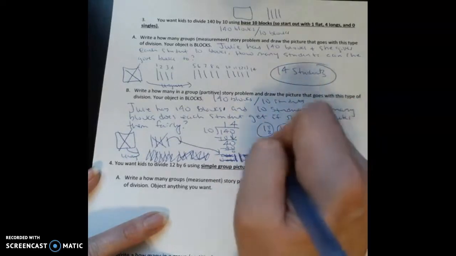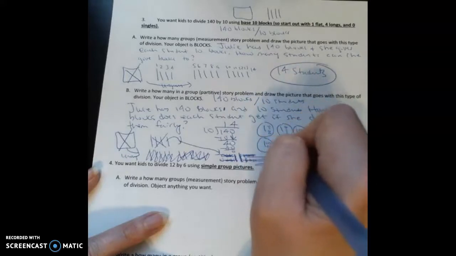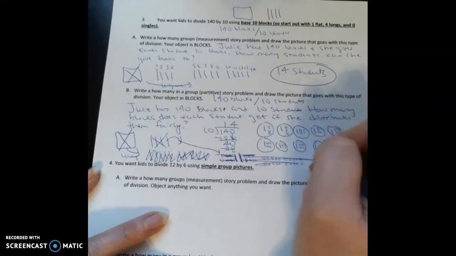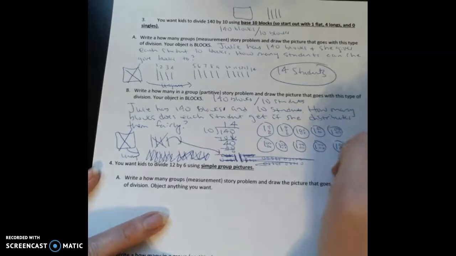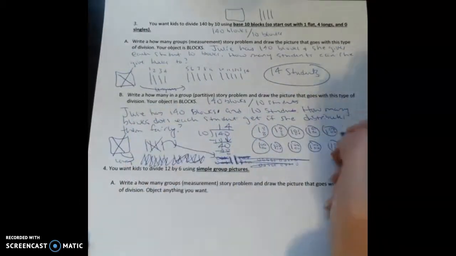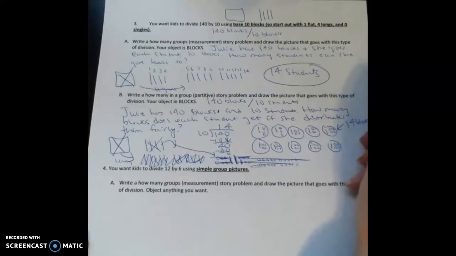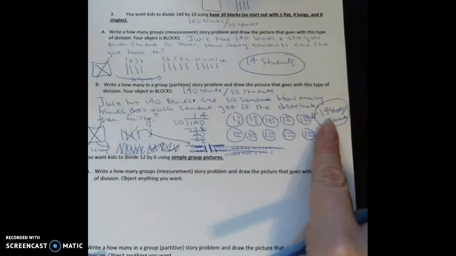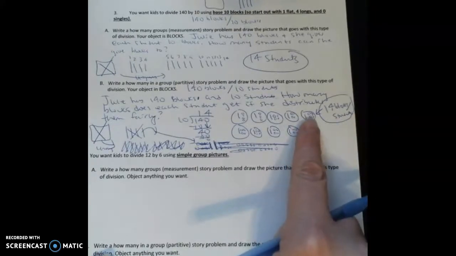I'm being a little on the lazy side, but eventually that will use up all 40, and they'll all be gone. Now, the question is, how many are in a group? The answer is there's 14 blocks per student. So this is more of a rate answer. There's 14 blocks per student because everybody gets 1 long and 4 singles.